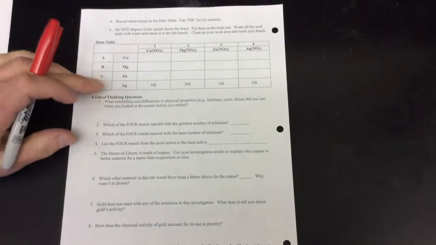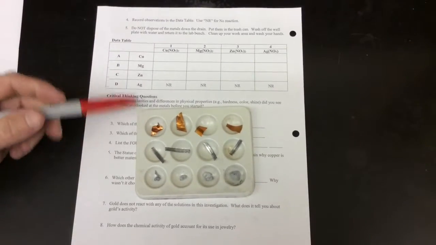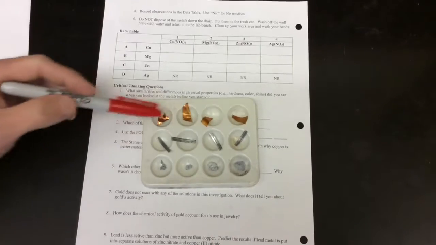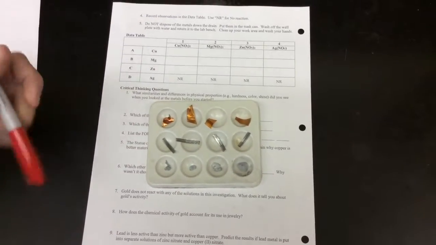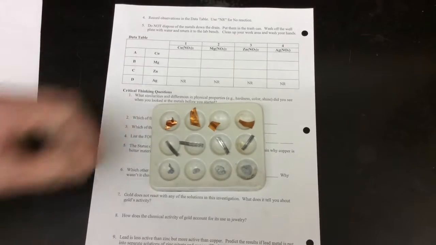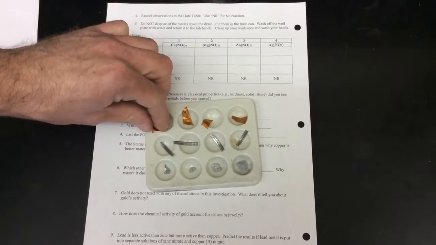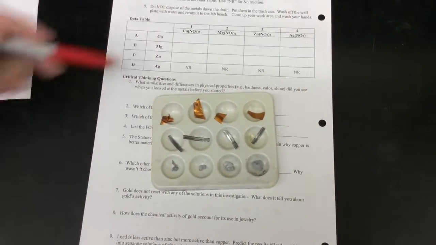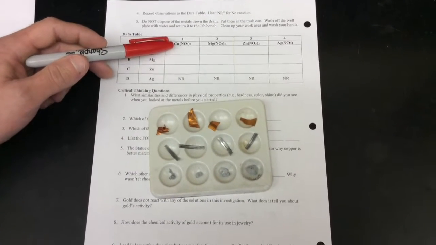When you're doing this lab, you're going to have a weld plate, and you're going to grab three different metals: copper, magnesium, and zinc. You put 4 pieces of copper along the top, 4 pieces of magnesium, and then 4 pieces of zinc. When you're working with the copper and magnesium, it helps to have part of the solid out of the liquid, so you can compare what's in the liquid and out of the liquid.